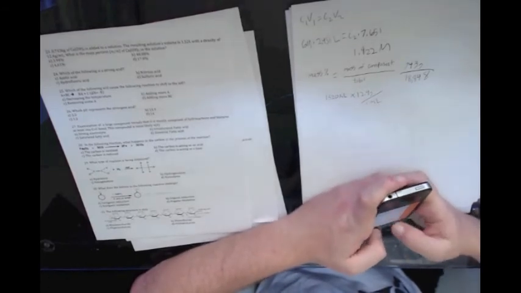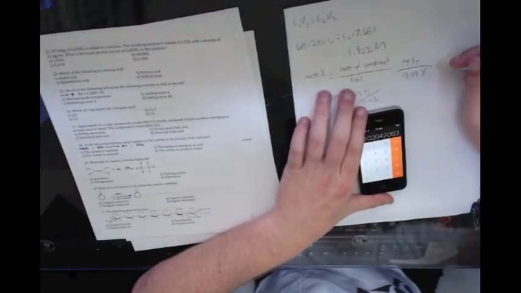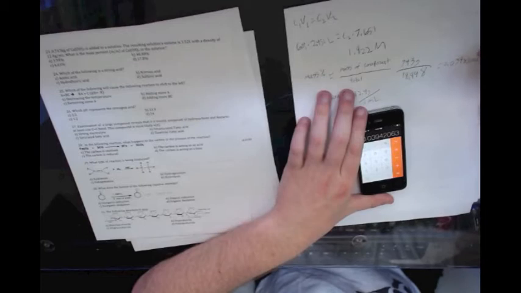And let's see, 1,520 times 12.4. Yep. 18,848. So the mass percent is going to be 743 divided by 18,848. And I get 0.039, times that by 100%. You get about 3.9%. It's like 3.94, I think. Yeah, you can see it. But alright, so that's answer choice A, which is the correct answer.